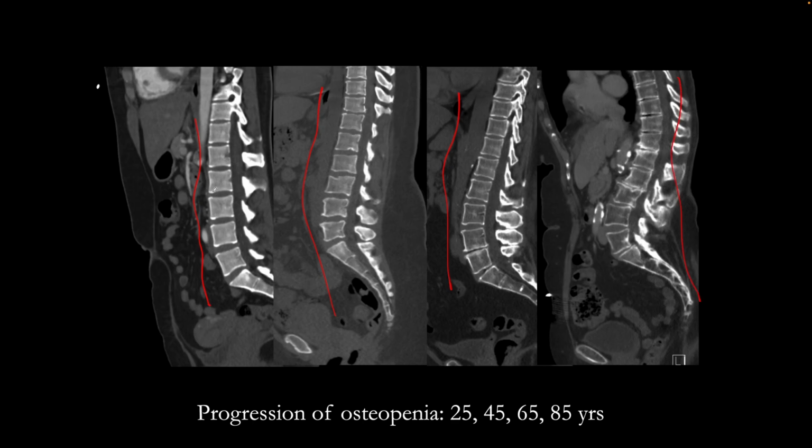So we can see that the bones progressively are becoming less dense, and we can see that close to the end plates right here and right here, leaving this hyperdensity which is linear in the middle of the vertebral body. That's characteristic of osteopenia and osteoporosis.